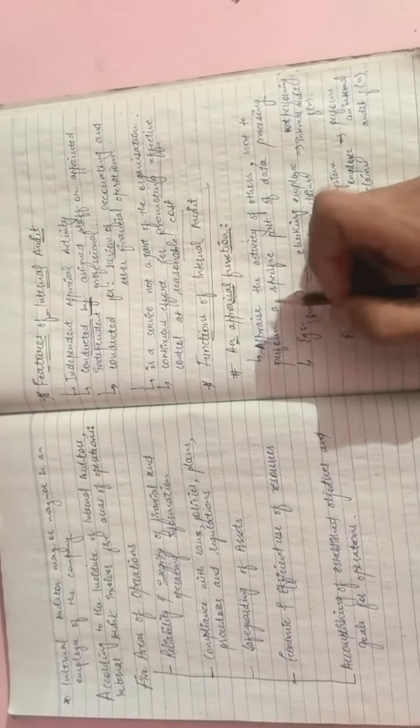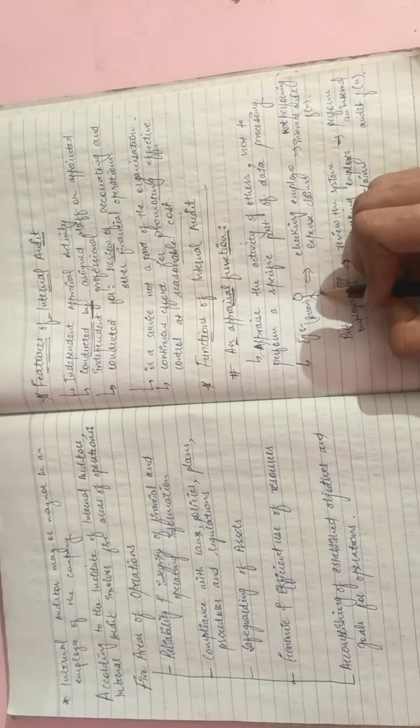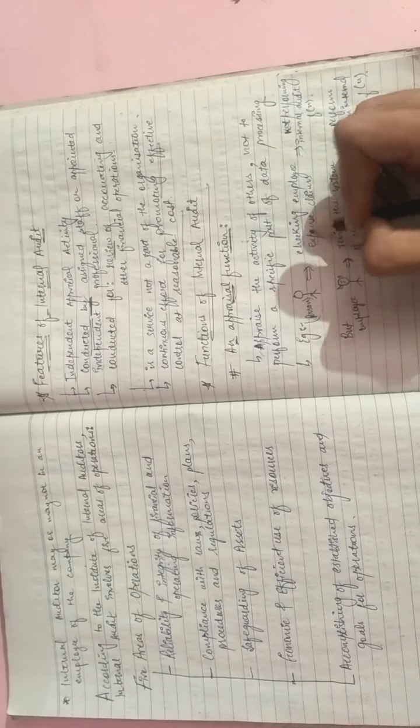Now let's move on to the functions of internal audit. Again, it is an appraisal function. It appraises the activity of others, not to perform a specific part of data processing. Let me explain this line to you with an example. Suppose there is a person who checks employee expense claims. But he cannot perform internal audit function. But the employee who reviews the system of checking employee expense claims can perform an internal audit function.